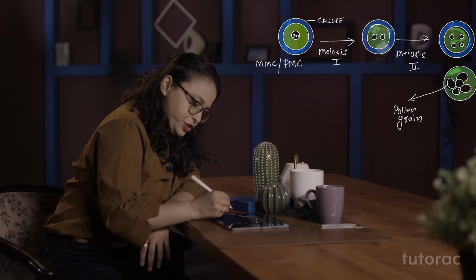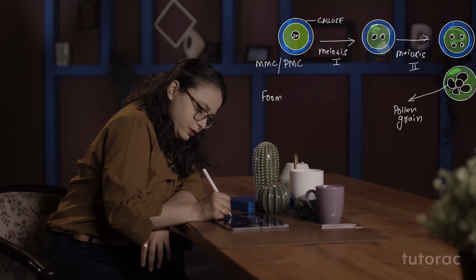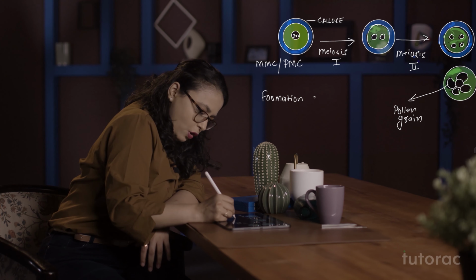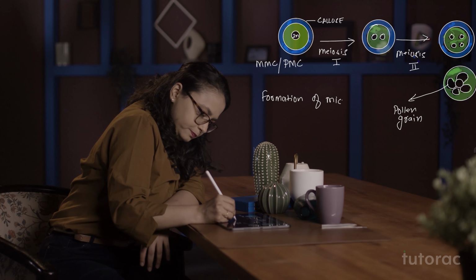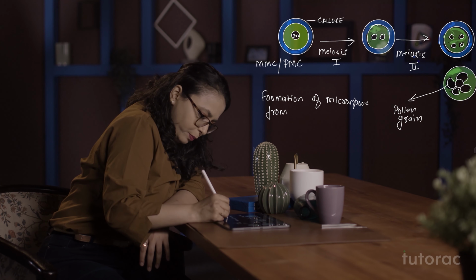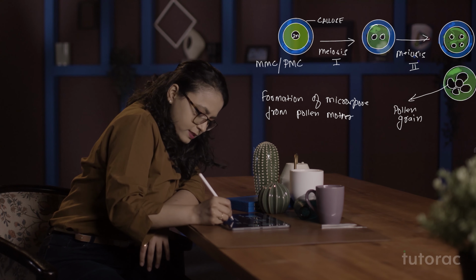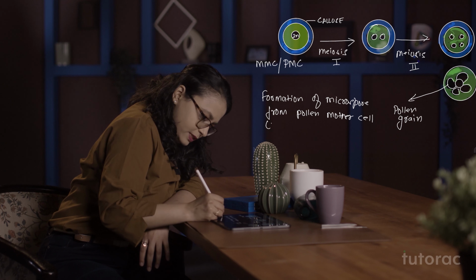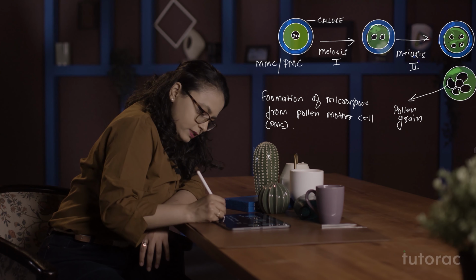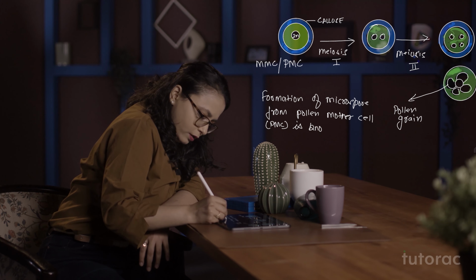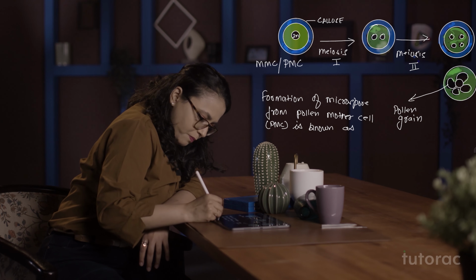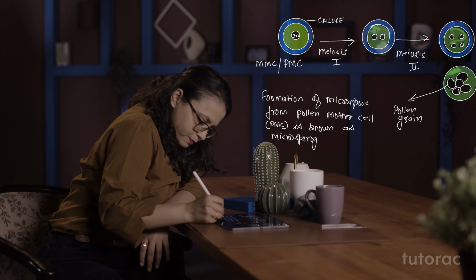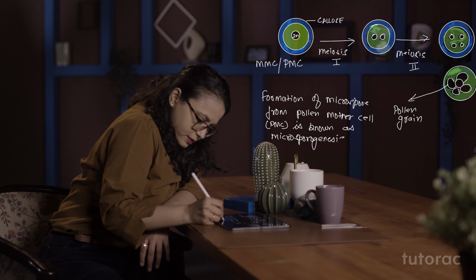So, the formation of microspore from pollen mother cell or PMC is known as microsporogenesis.